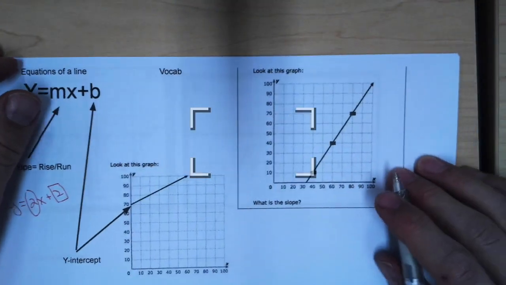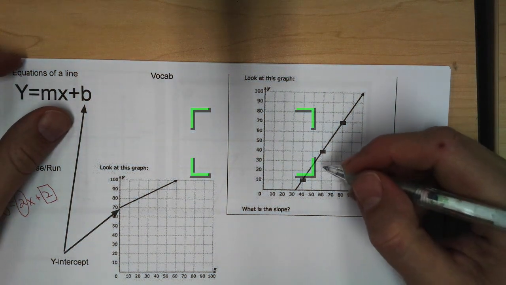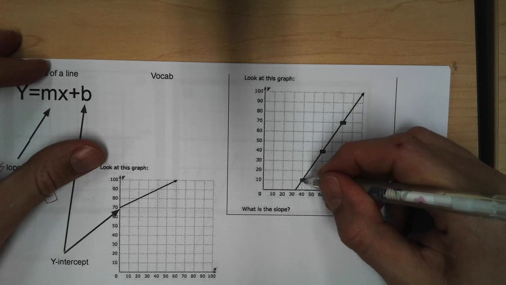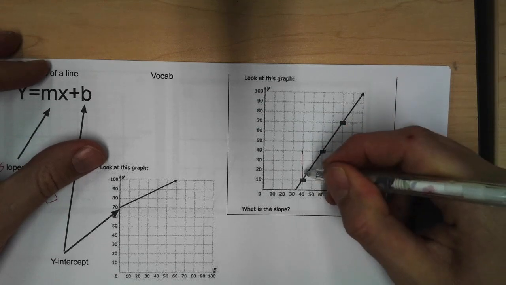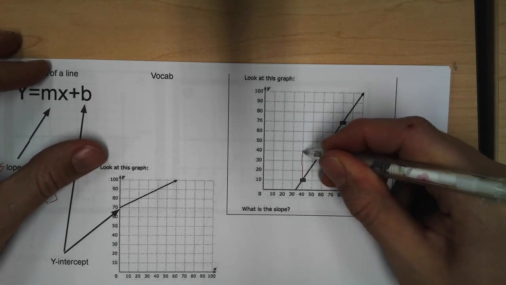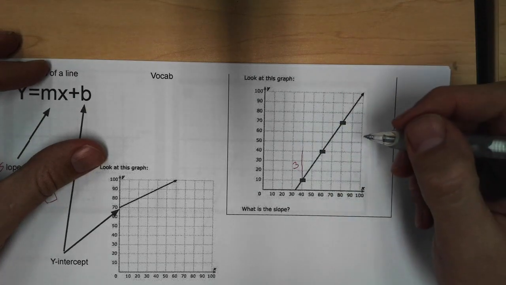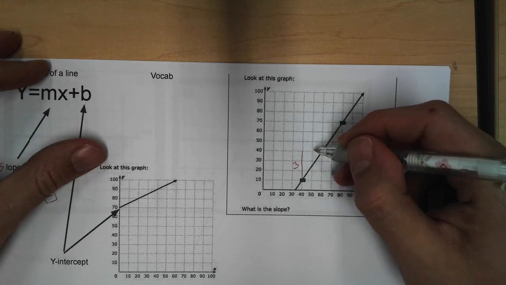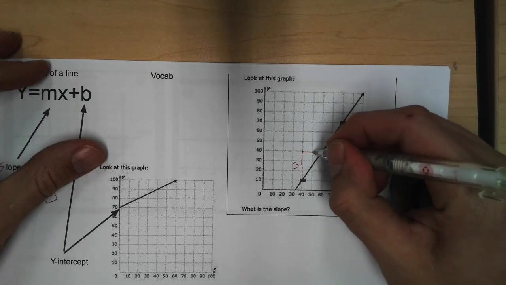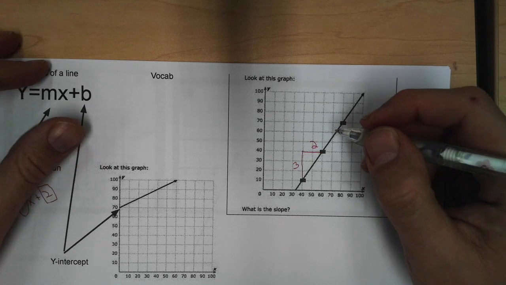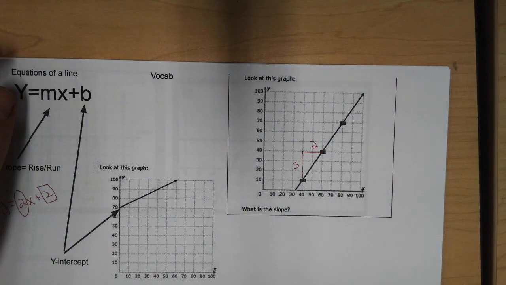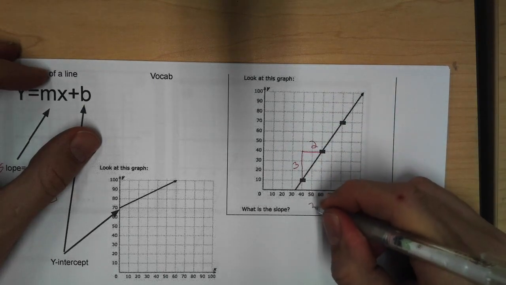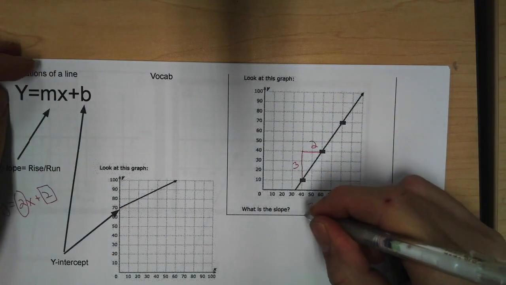Now over here, on this line, to determine the steepness of the line, or the slope, I have to rise up and count the corners. 1, 2, 3. Now I have to go over that many to the right. 1, 2. So my rise is 3, and my run is 2.